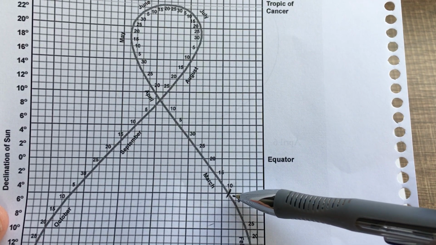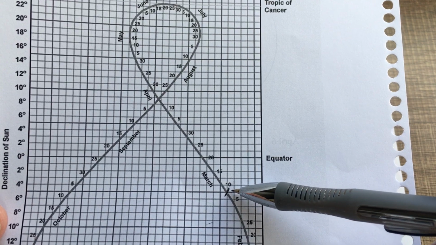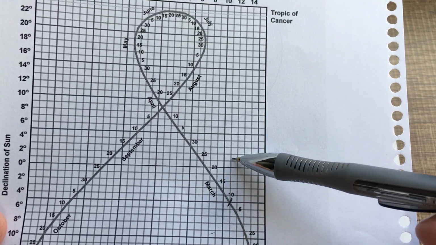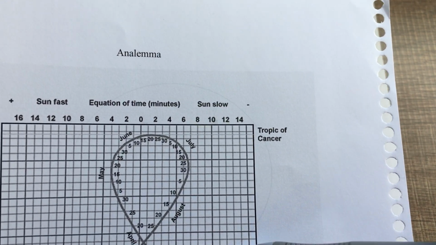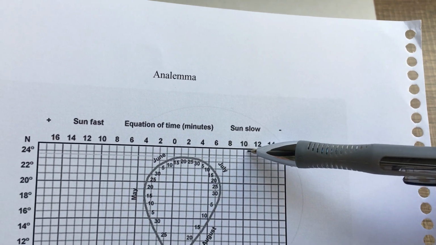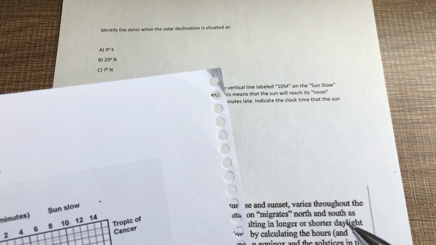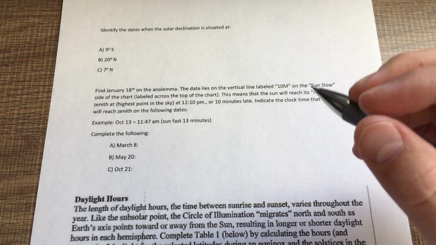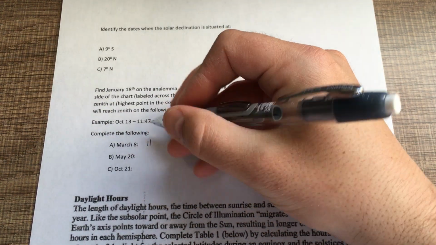So there's March 8th. And so March 8th is going to be, if I zoom up along this vertical line, March 8th is actually at 11 minutes sun slow. So 11 minutes, you could say it's at the 11M.